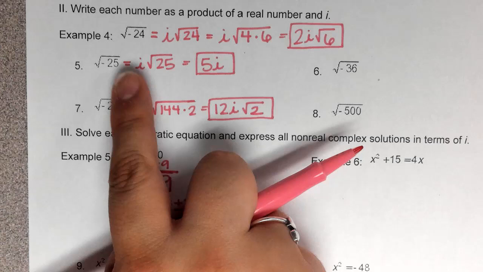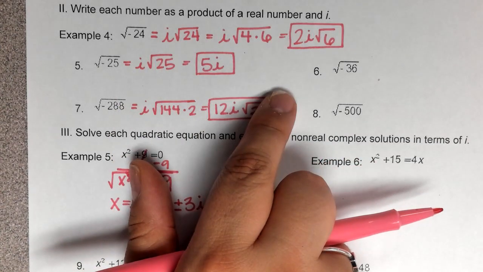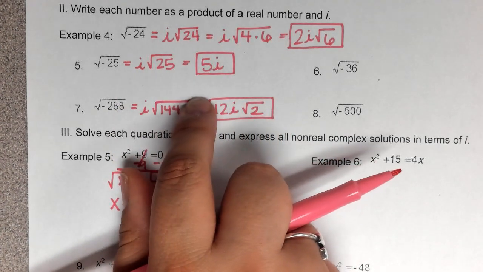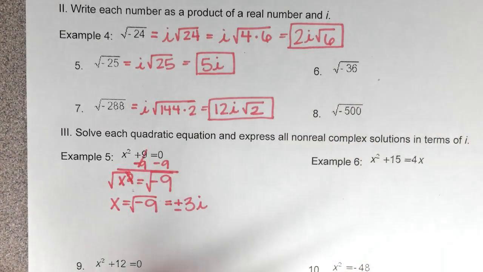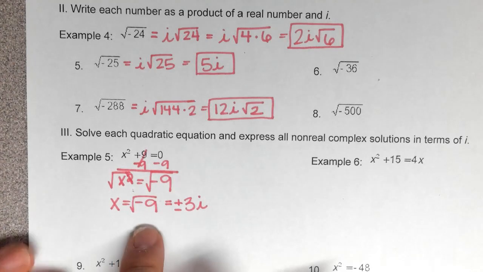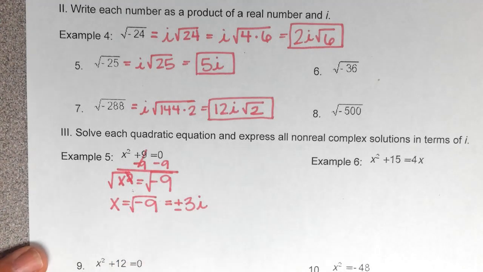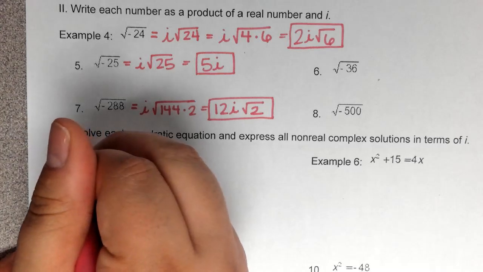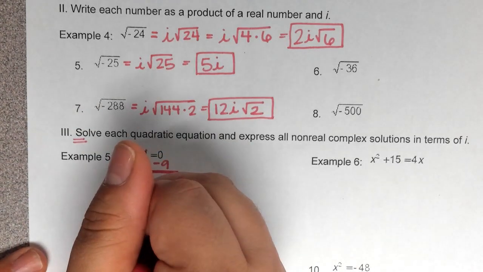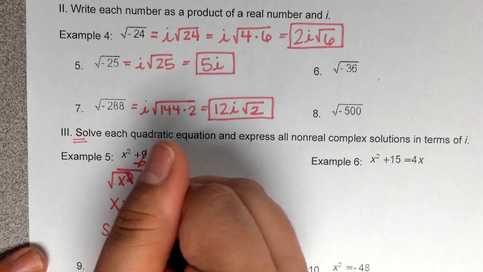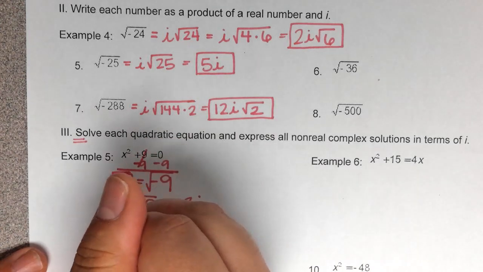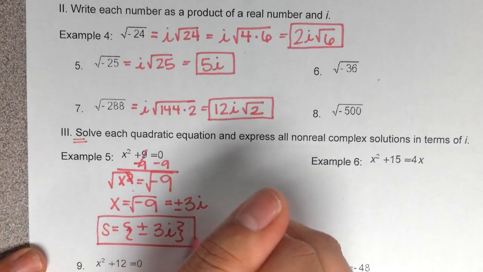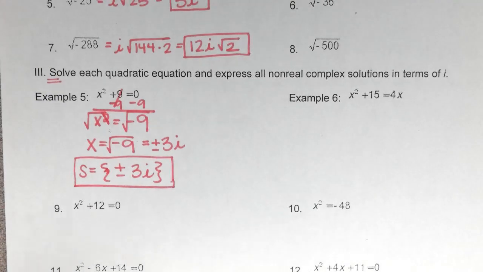Because they are already square rooted. Am I square rooting them? No. When they are already square rooted, it's not asking you to solve it. It's just asking you to simplify it. You don't have to do that. But if you are solving it and square rooting both sides, then you need the plus or minus. So, whenever you have the word solve, what do you need to do? Do I have any questions?